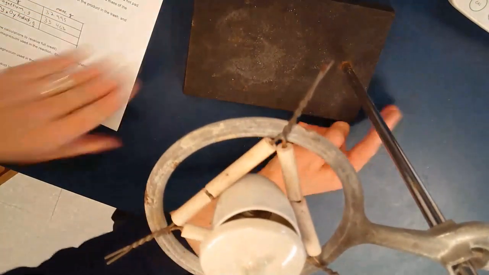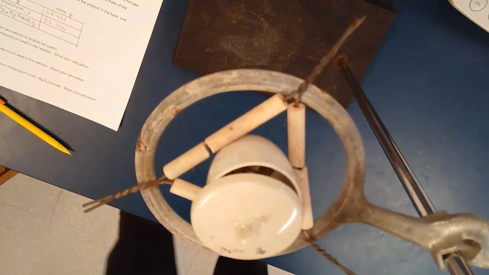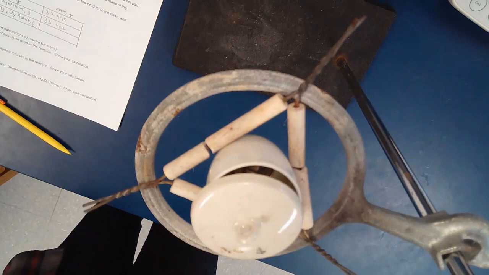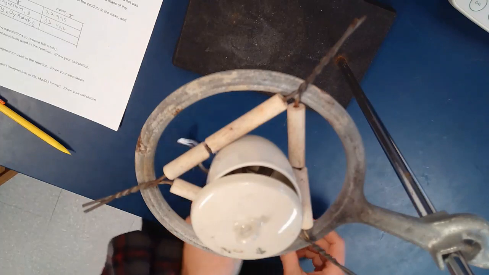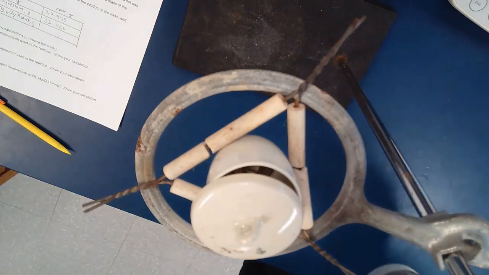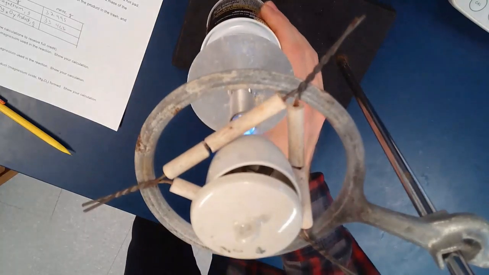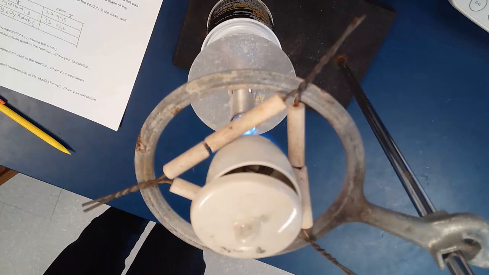There we go. So you can see the crucible is in what's called a clay triangle, in a ring stand. The lid is on, but the lid is off a little bit right now so that oxygen can get in there, because it needs to react with oxygen. So to that, we are going to bring in fire, and it will begin to heat.